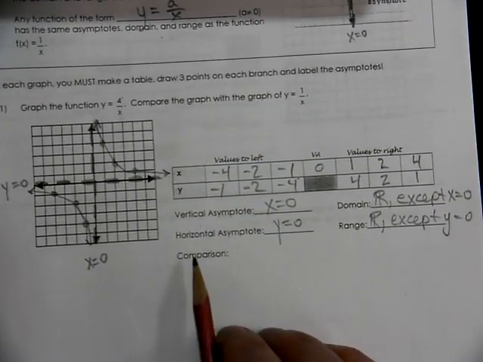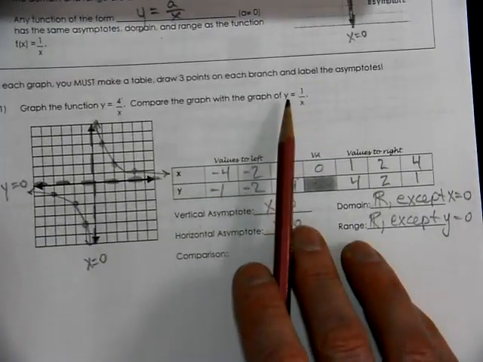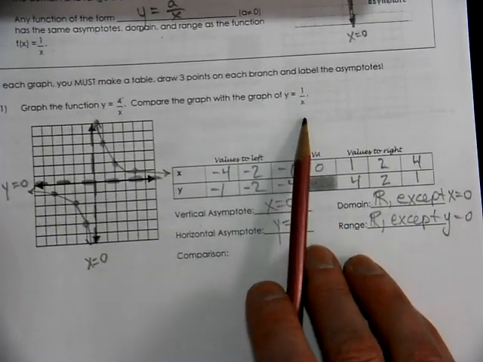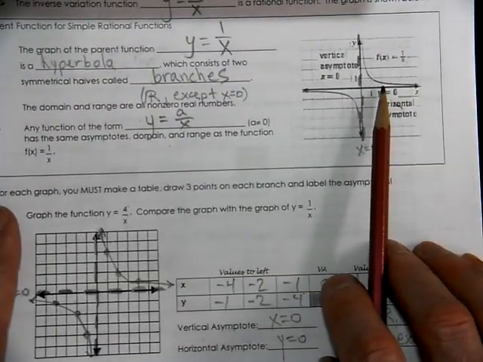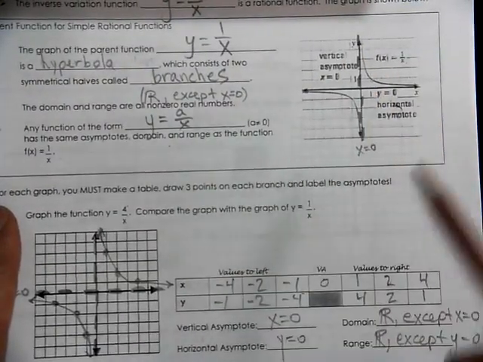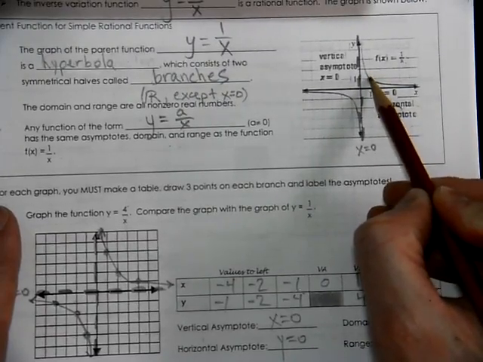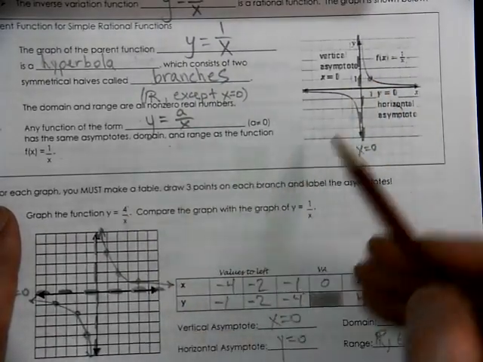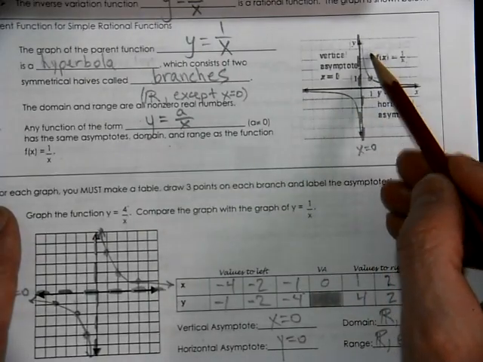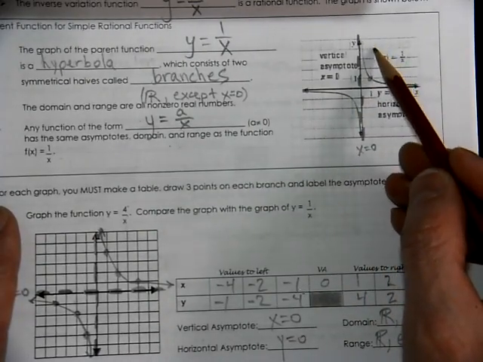So what is our comparison? How does this graph compare to y equals 1 over x? Here is your graph of 1 over x. 1 over x is touching that 1, 1 spot. But when you have the 4, that gives us a multiple of 4, so a vertical stretch.